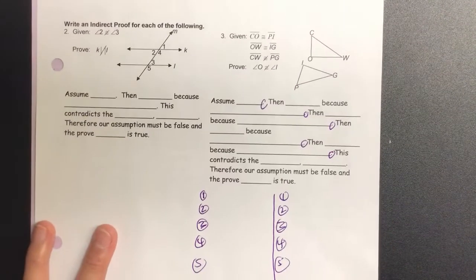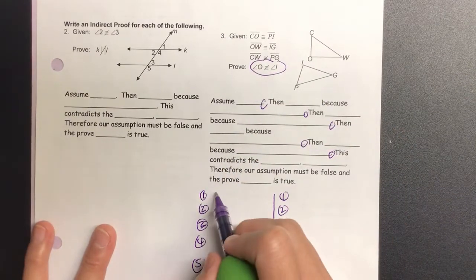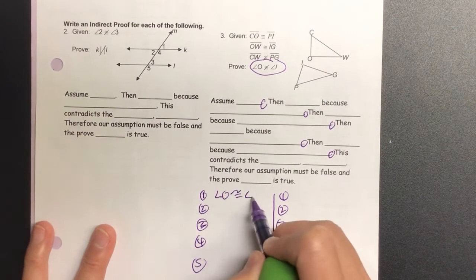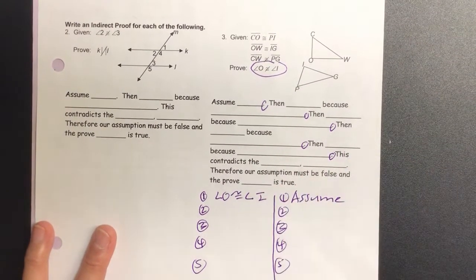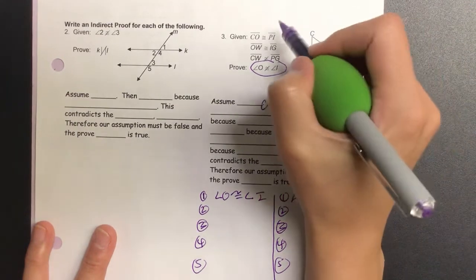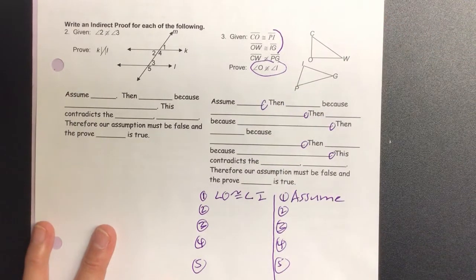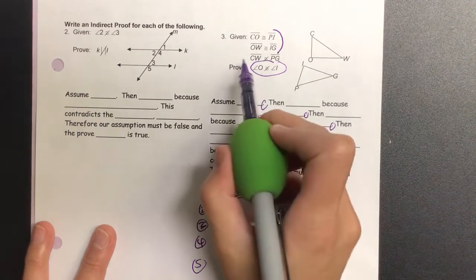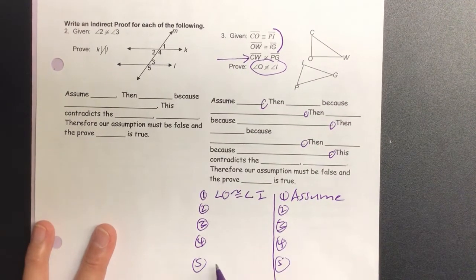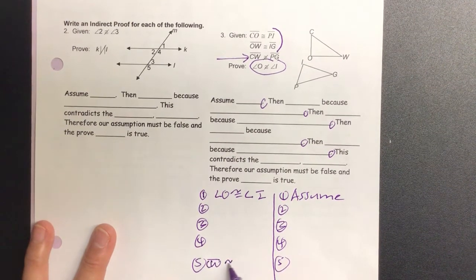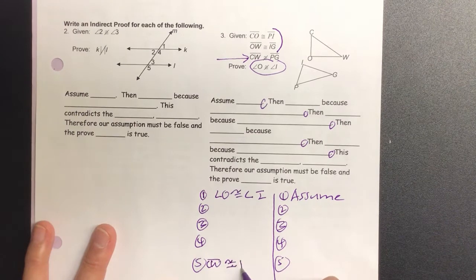So the first thing I need to do is negate this guy right here. By negate, it means take the not out. So we have angle O is congruent to angle I. That is by assume. I know we don't like assuming in math, but for indirect, you may. You may use these 2 as a normal given. Where do I put this one? At the very bottom, but undo the not. That's CW is congruent to PG.